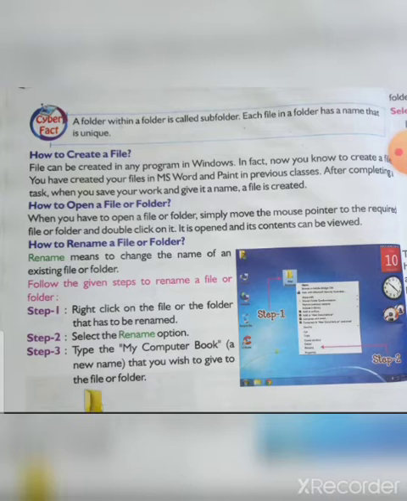Then how to open a file or folder. I have explained how you can create a folder and how you can create a file. Now how can you open a file or folder that you have created? When you have to open a file or folder, simply move the mouse pointer to the required file. Go to the particular folder you want to open, then double click on it. It opens and some contents can be viewed.